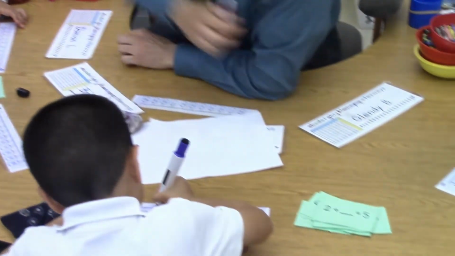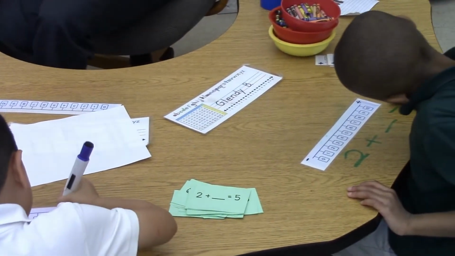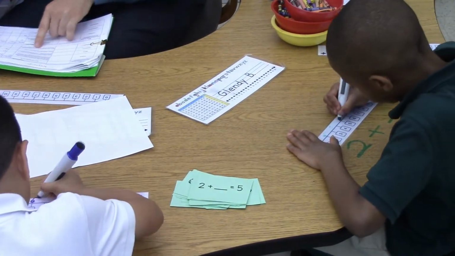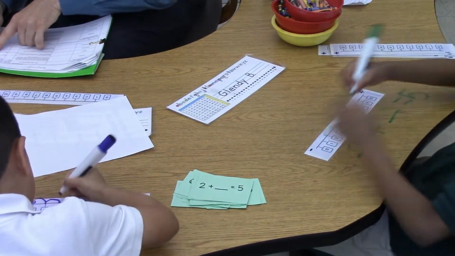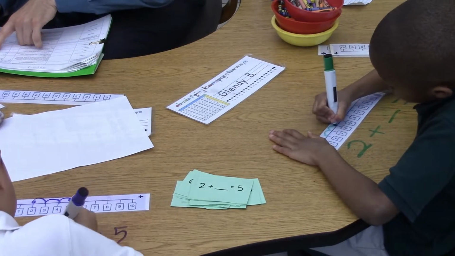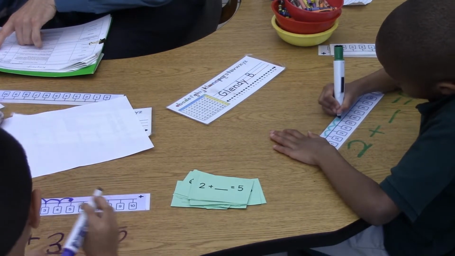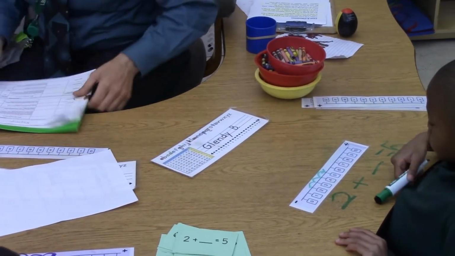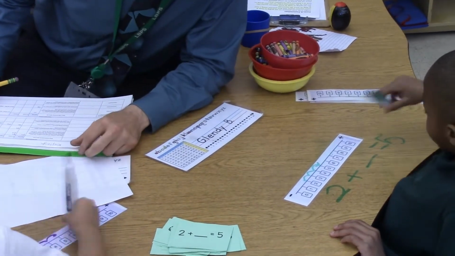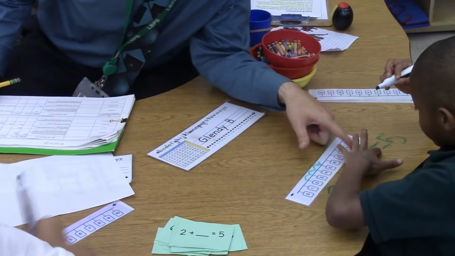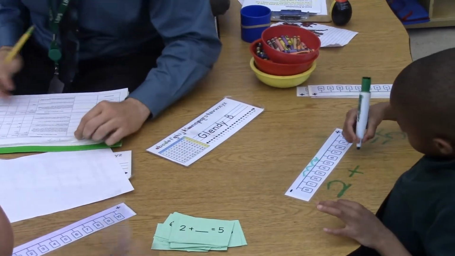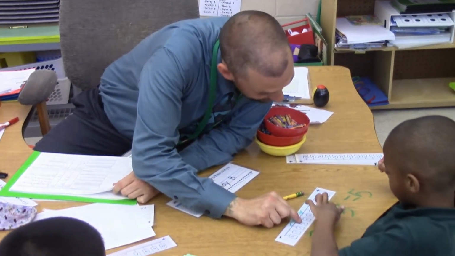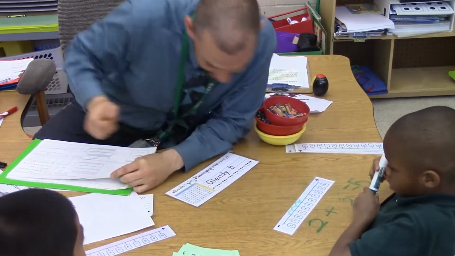What number? I have 46, 2 plus 3. Excellent. Write in your missing addend. Alright, let's practice it the way we have it right here, because that's really the way we want to see those number threes. Alright, excellent job.